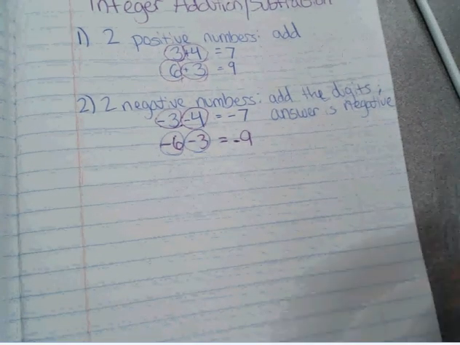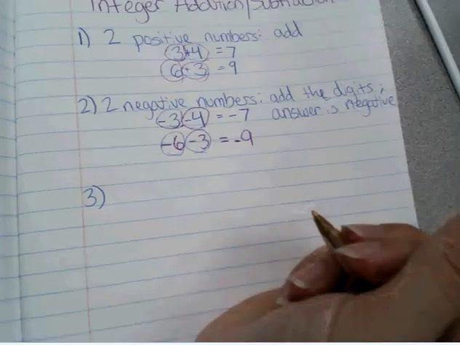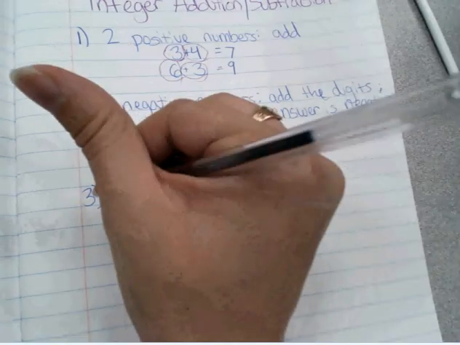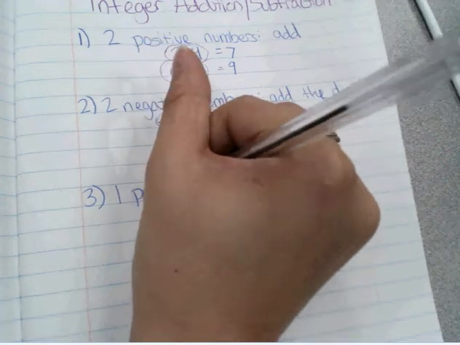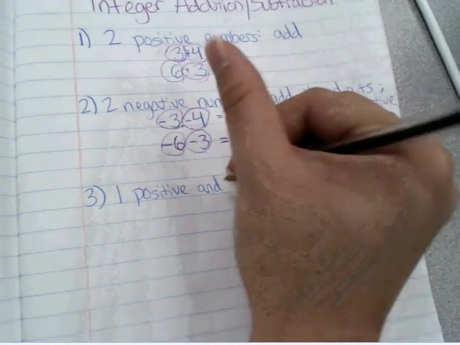The third case that you'll see is you will have 1 positive and 1 negative number.